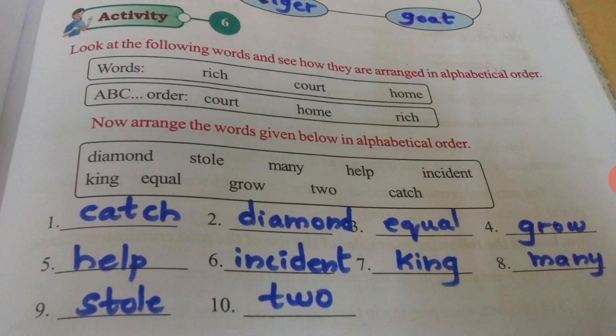Look at the following words and see how they are arranged in alphabetical order. Words: rich, court, home. ABC order: court, home, rich. Alphabetical order means you know the alphabets from A to Z. You know which letter comes first, which letter comes in the middle, and which letter comes later. This is the alphabetical order, meaning you have to arrange the words according to the alphabetical order.